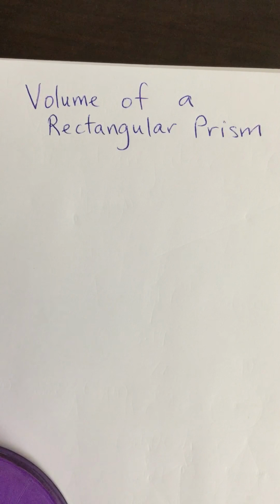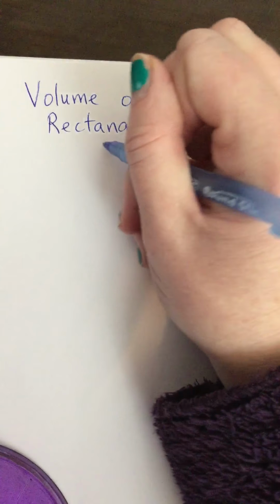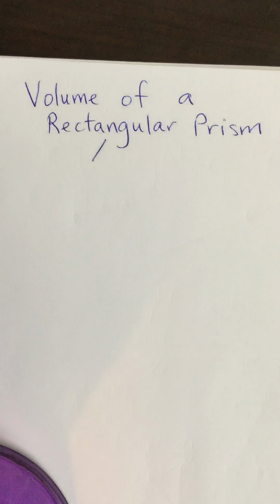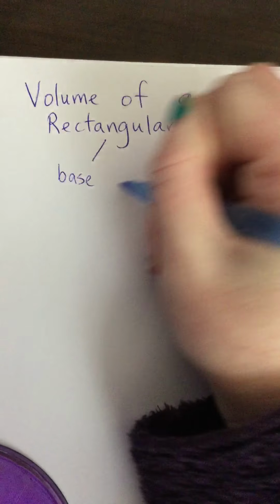Everybody, today we're going to learn how to take the volume of a rectangular prism. Now, in order to do that, we need to know what a rectangular prism is. So the first word, rectangular, lets you know that the base is a rectangle. Okay, so the base is going to be a rectangle.